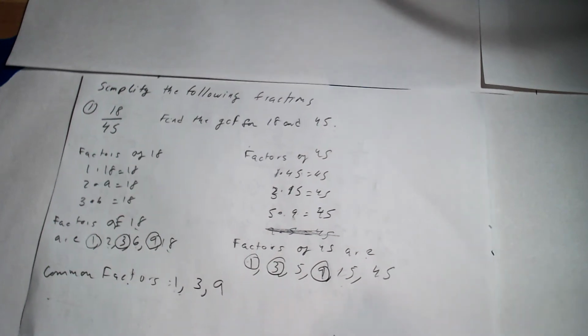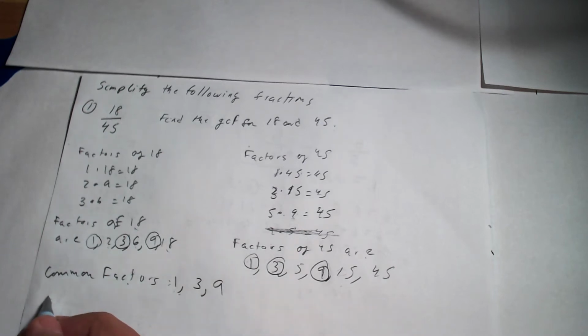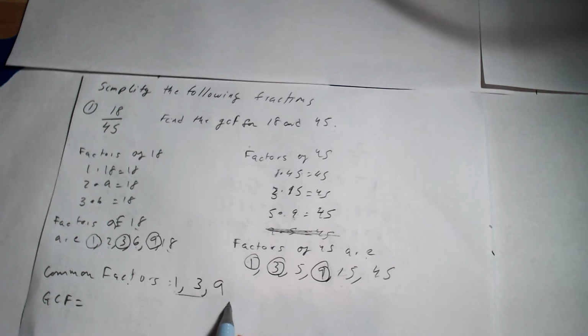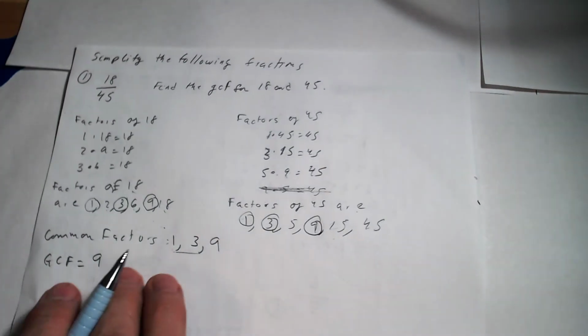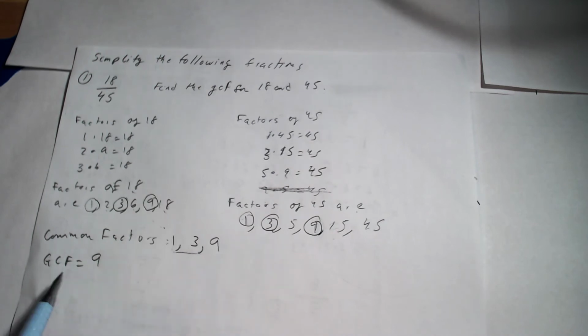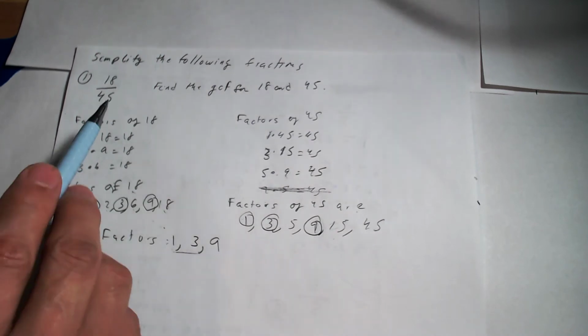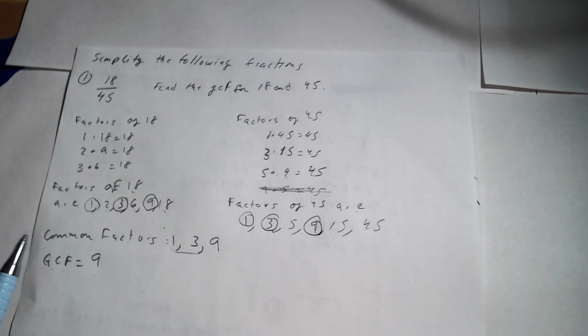So what's the greatest common factor here? What's the GCF? In this case, what's the largest number from this list? Turns out to be 9. Well, what do I do with this information? Once I know the greatest common factor, I can go back to my fraction and simplify it, reduce it, write it in lowest terms.